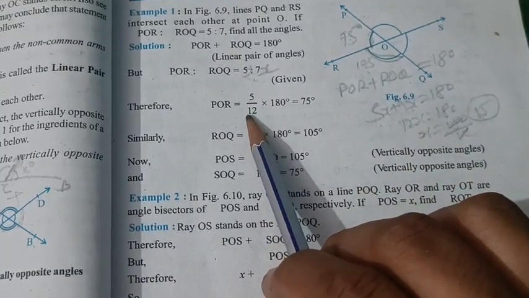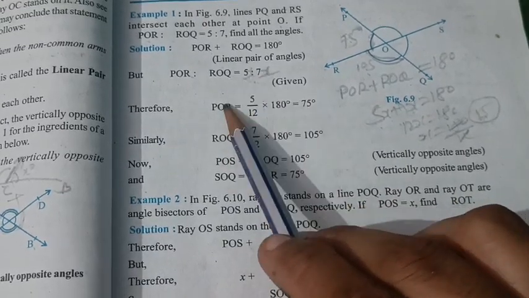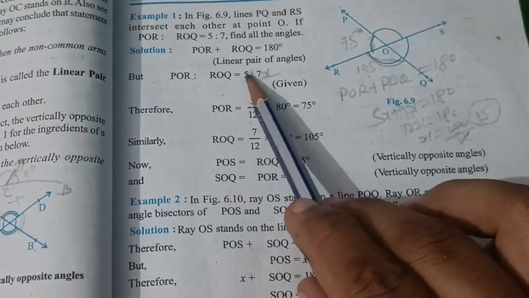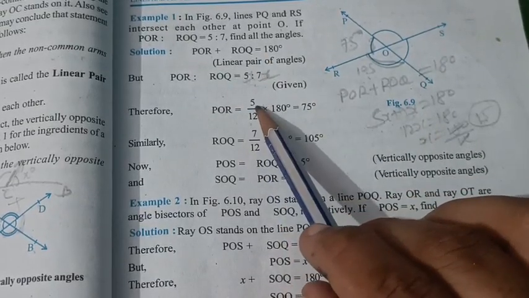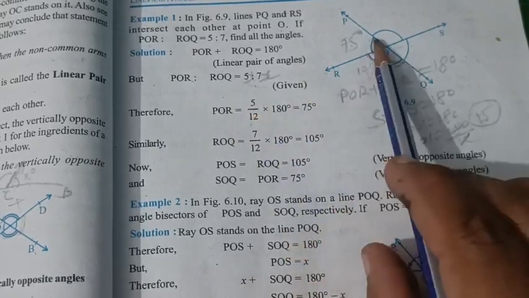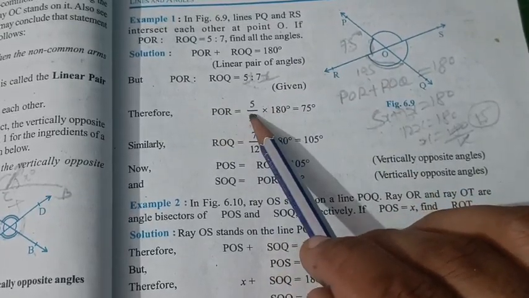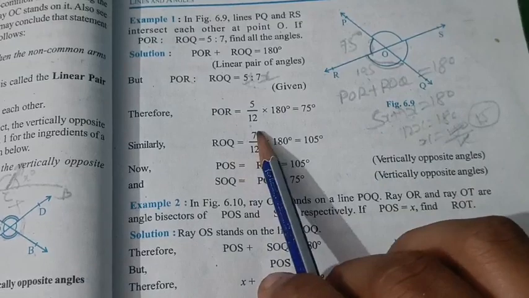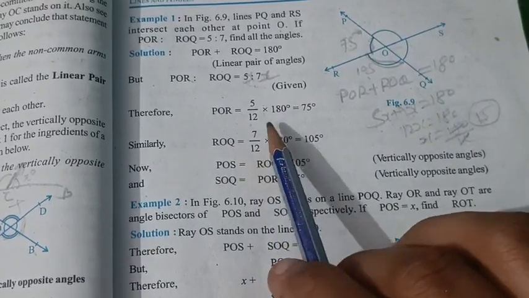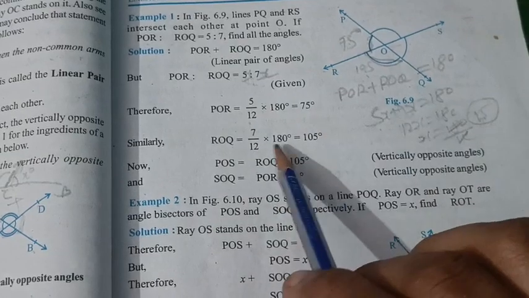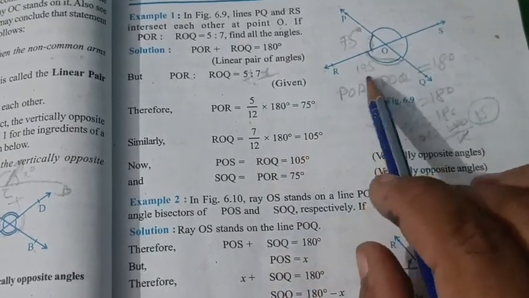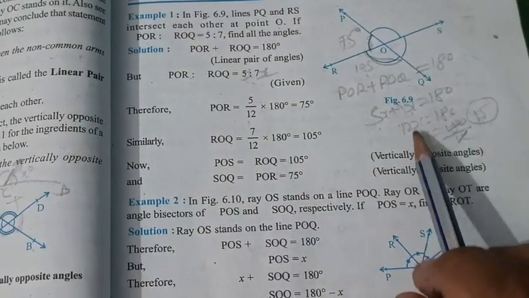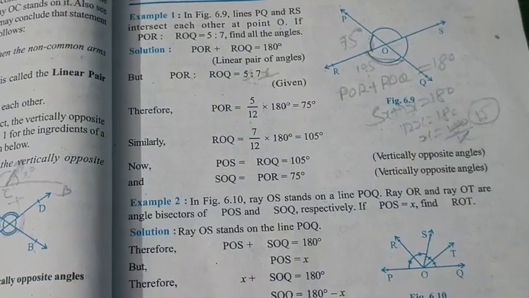In the example in the book, the proof is taking the ratio, which means POR is equal to 5 by 12, because if we add both the ratios, 5 is the ratio only for POR. So 5 by 12 into 180 becomes 75, and ROQ is equal to 7 by 12, because 7 is the ratio of this angle, into 180 becomes 105. By doing so, both the angles become vertically opposite angles and the statement is proved.